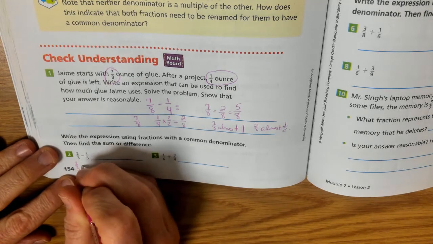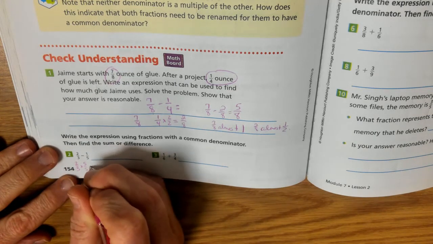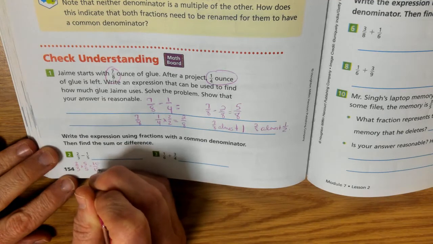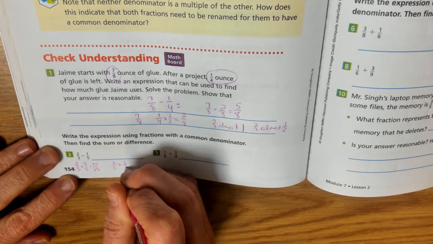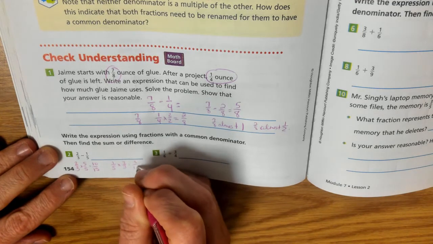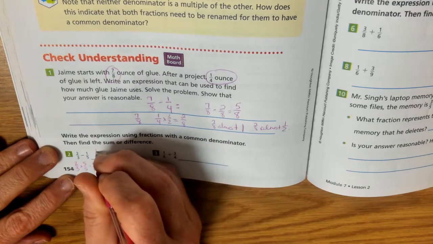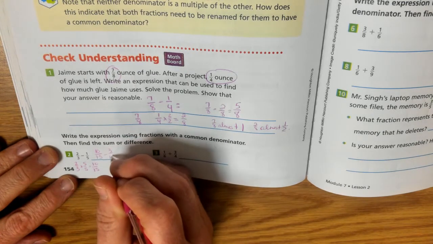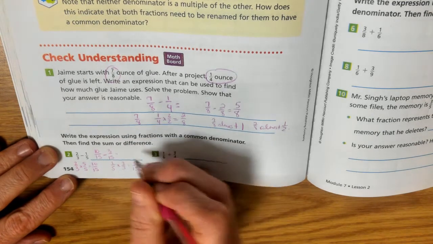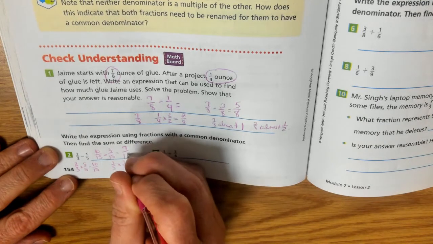So 2/3 times 5/5 is going to be 10/15. And then 1/5 times 3/3 is going to be 3/15. So 10/15 minus 3/15 equals 7/15.